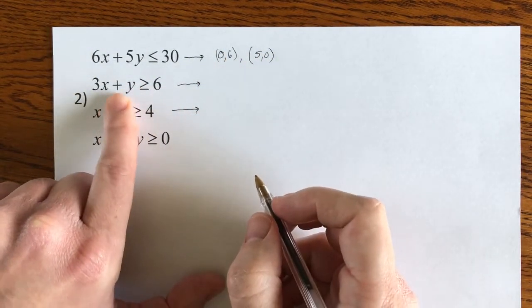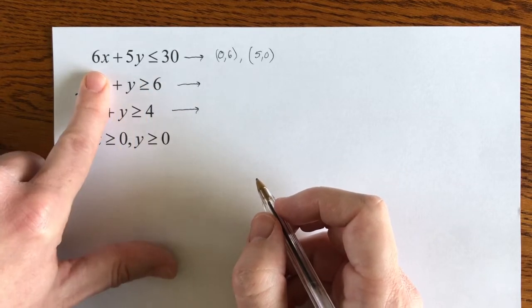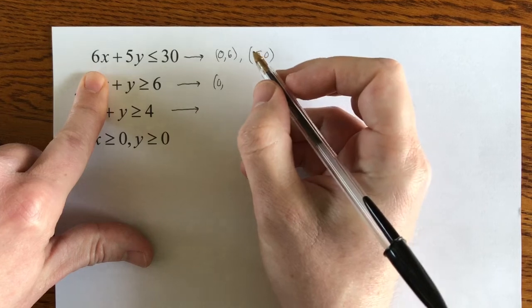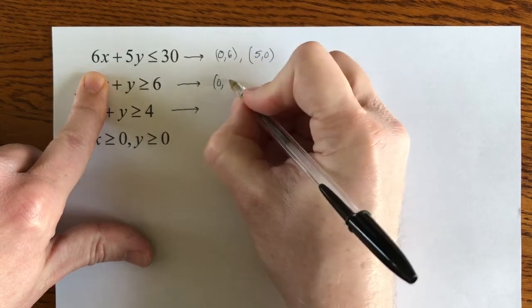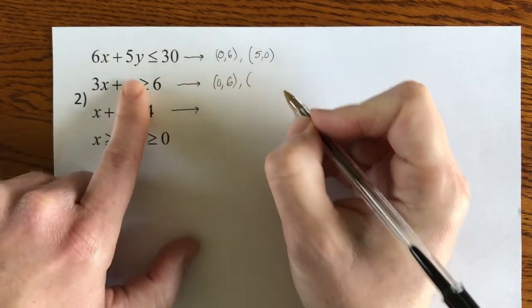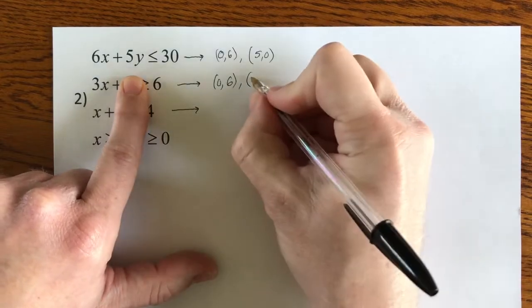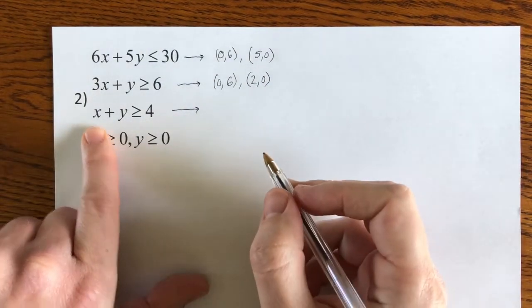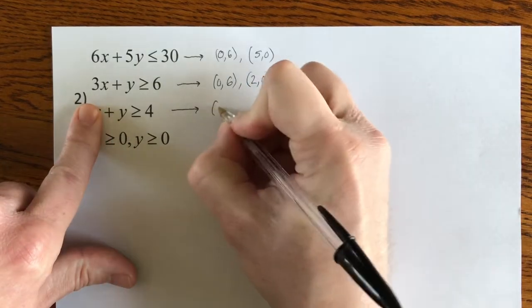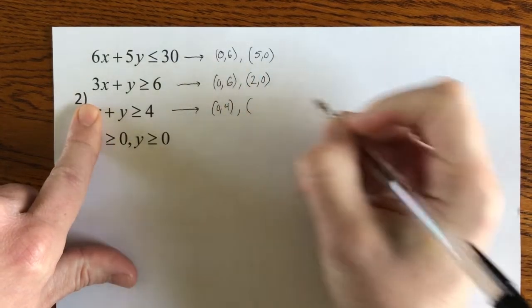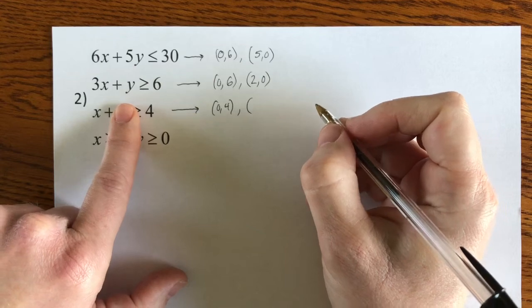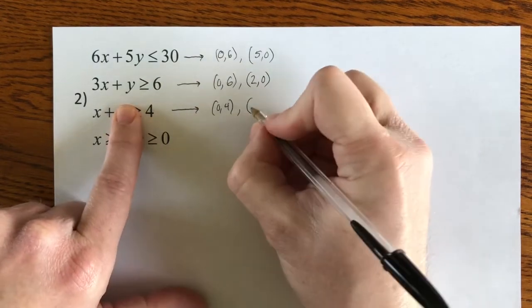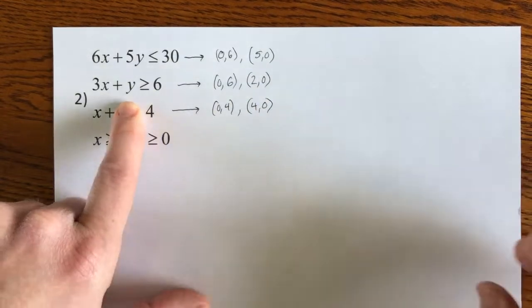This one, let's just do it this way. If x is 0, then y is what? 6, good. All right, if y is 0, then x is 2, good. This one, if x is 0, y is 4, right? All right, if y is 0, then x is 4, okay? So we have all our intercepts here.